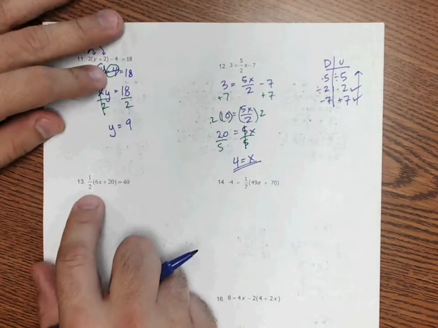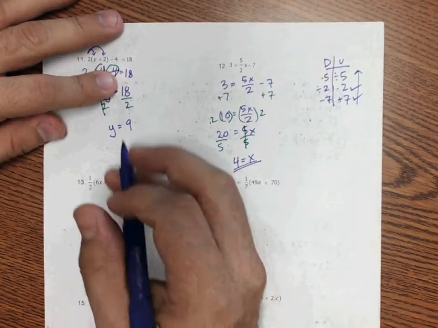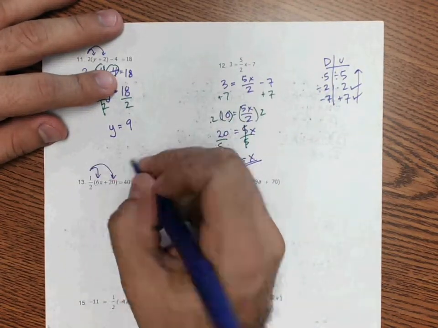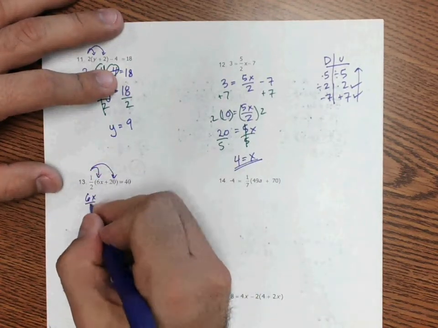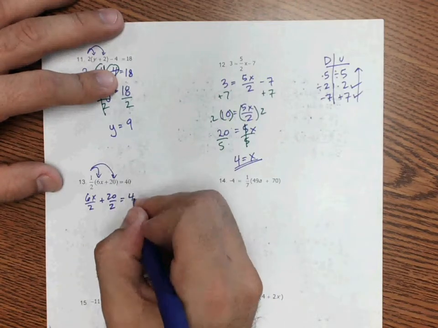Alright, the next problem here. We have more fractions. We're multiplying and solving, but remember, multiplying fractions with 1 on the top is a simple thing to do. You just need to divide each of the terms by the denominator. So it's going to be 6x divided by 2 plus 20 divided by 2 equals 40.